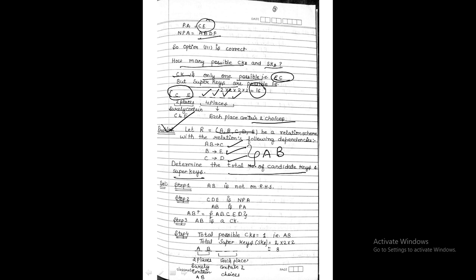So we take AB as prime attributes and the rest, C, D, E, are non-prime attributes, and take the closure of AB. AB implies C, B implies E, and C implies D. You can see we get the original relation again. So that's why we can say that AB is a candidate key. Total possible candidate keys is 1, that is AB.